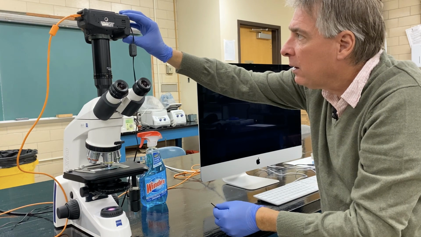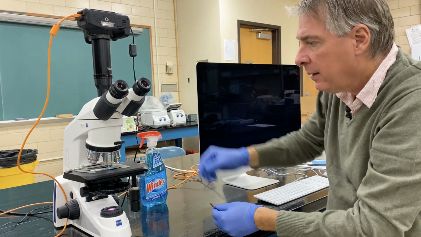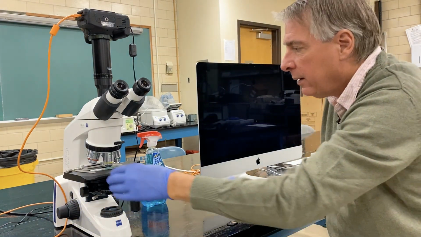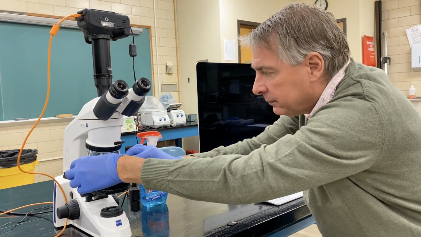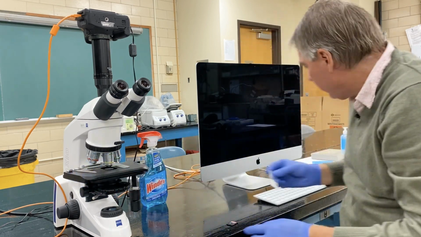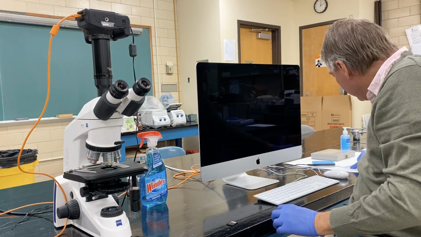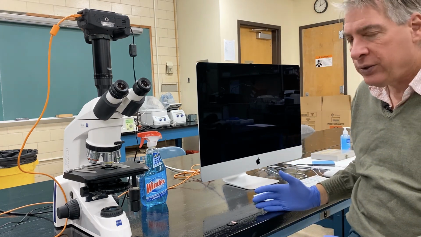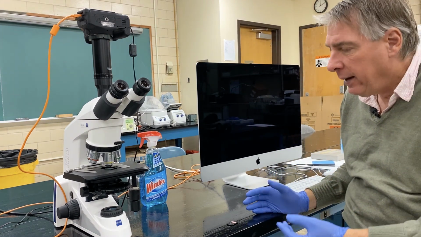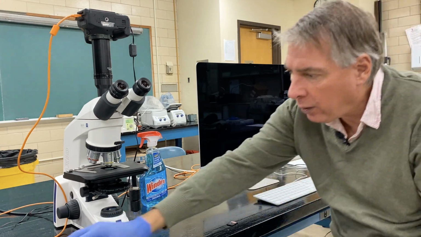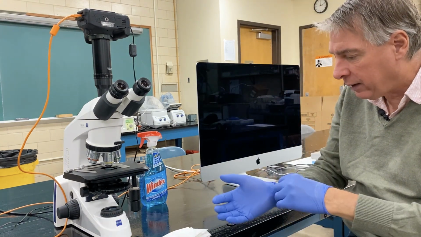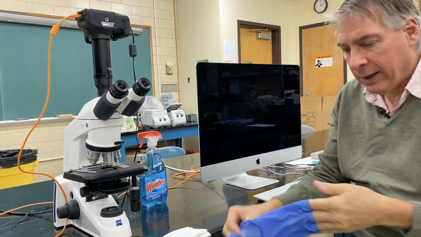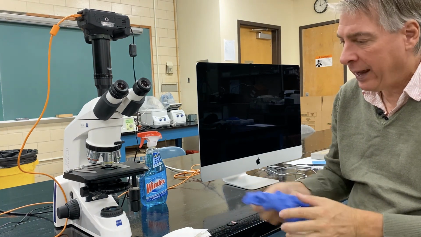Please close the door on the camera. Then turn off the power on the microscope. Pull out the micrometer slide and place that back in the slide box. Make sure that you take all of the notes that you need for your images, and finally you can throw away the paper towels and gloves and neaten up the area for the next person, and then remember to wash your hands after the lab's over.